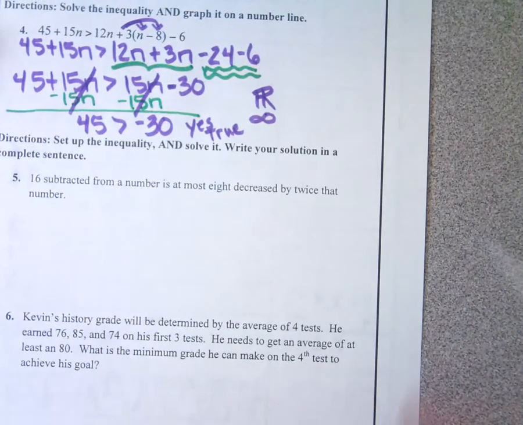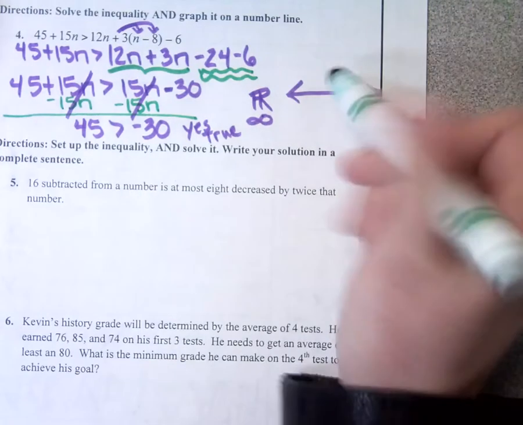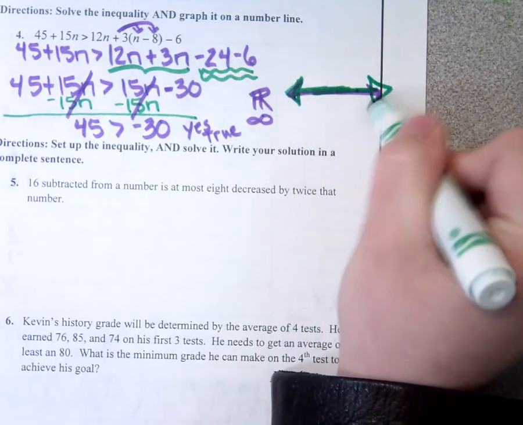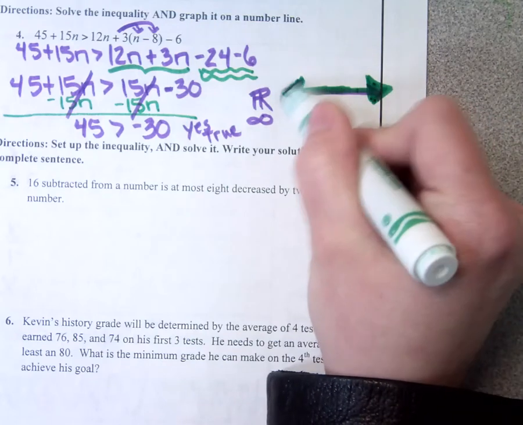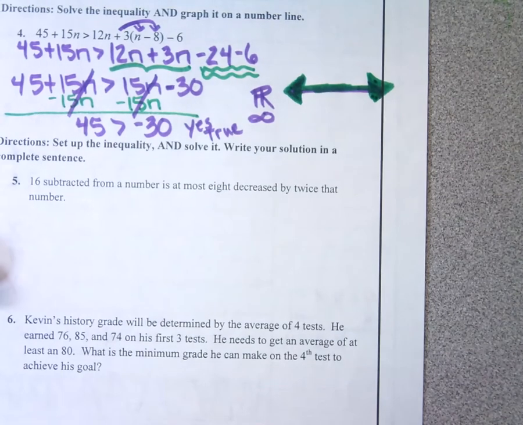So if I wanted to represent this with a graph, I would color the whole number line. And that's how I can represent all real numbers or infinitely many, however you like to say it. And there would be our picture.